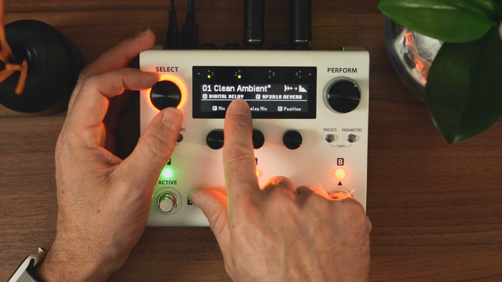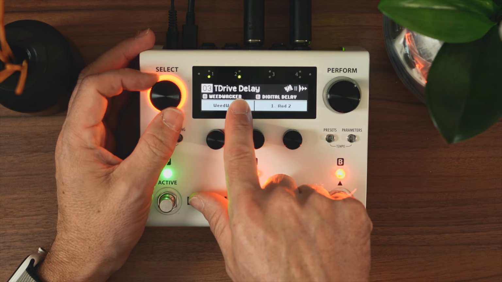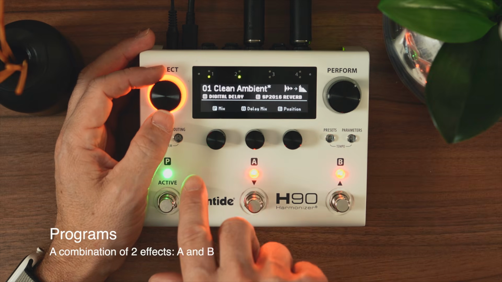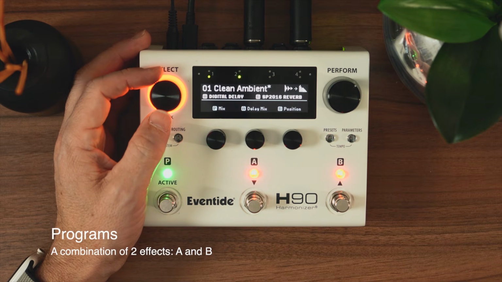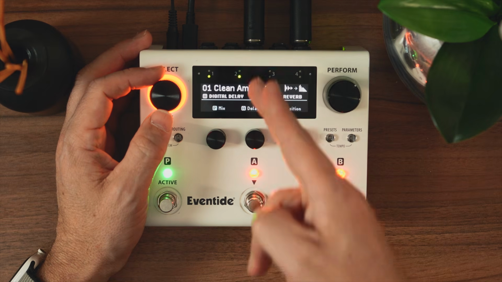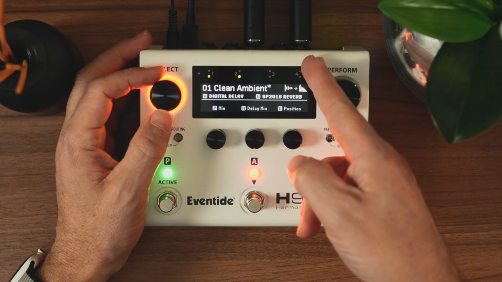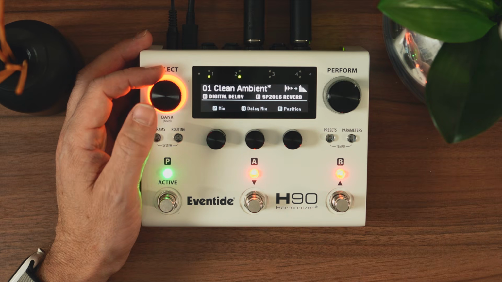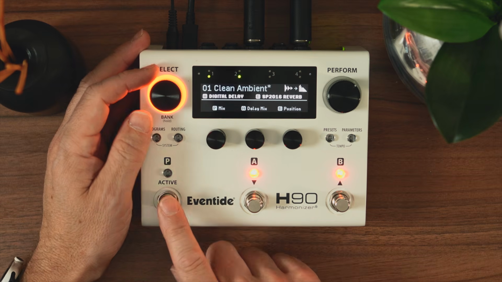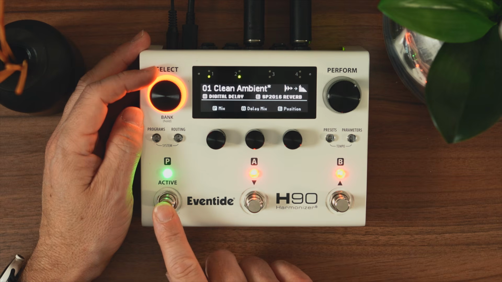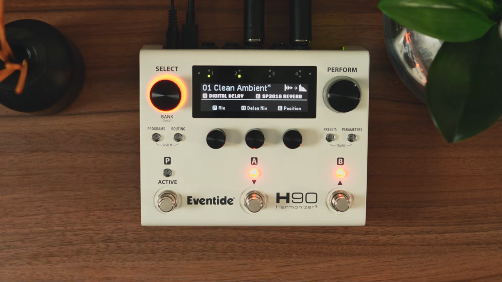So each one of these, clean ambient, bedroom vibes, T-drive, delay, is a program. And a program is a collection of 2 effects. And I guess that is the nub of the H90. You can have 2 effects for 1 signal. So at the moment I have a stereo signal coming in and a stereo signal coming back out. And I have it just being applied to the ARP. So this button here turns the effects on and off. So that has a slight effect on it, and that is just the dry signal.